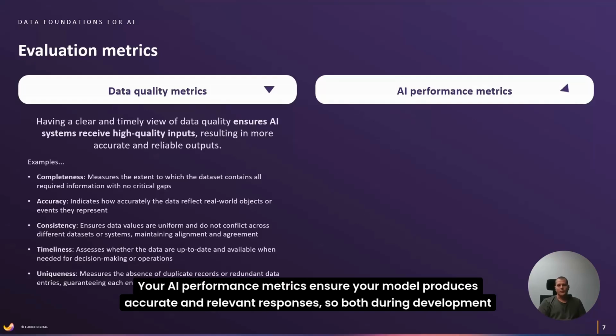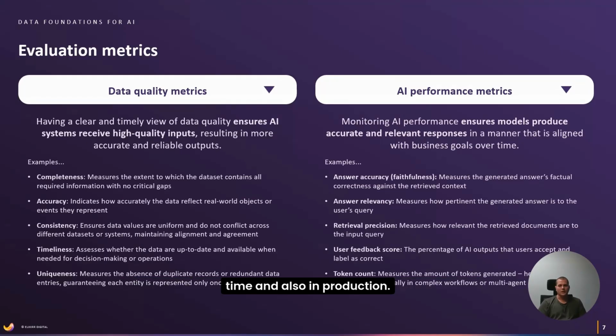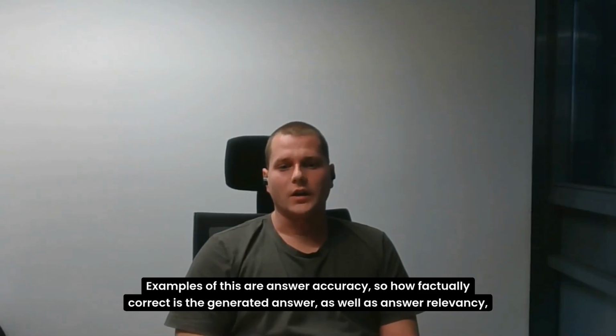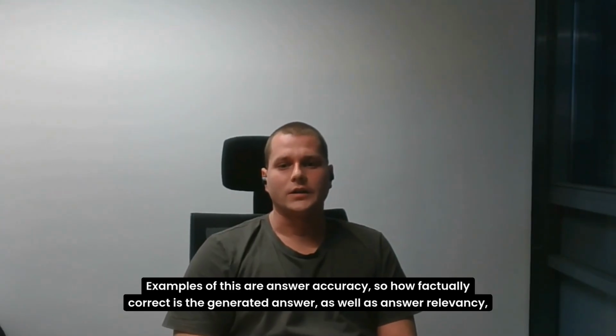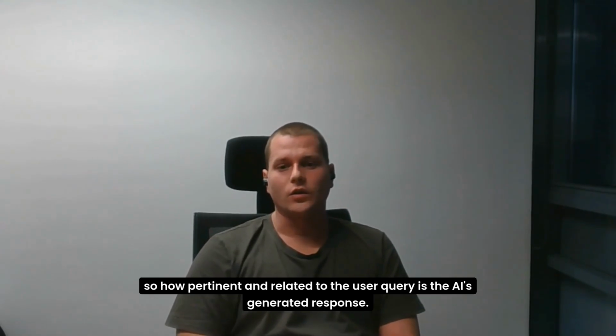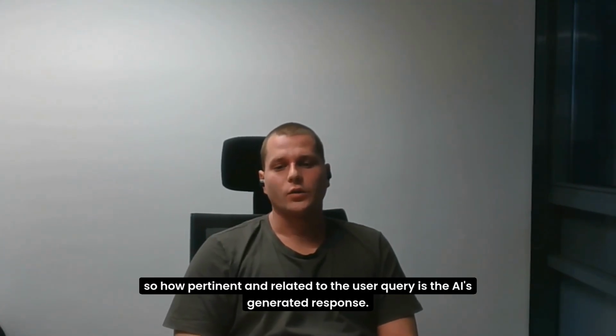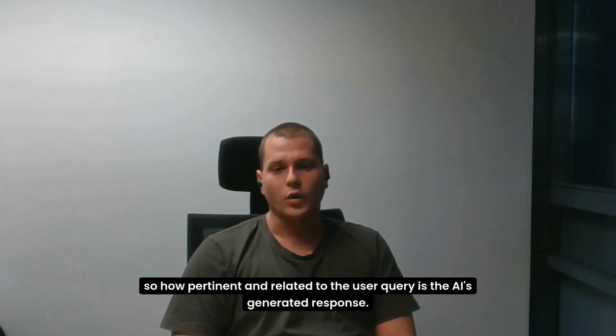Your AI performance metrics ensure your model produces accurate and relevant responses, both during development time and also in production. Examples of this are answer accuracy, so how factually correct is the generated answer, as well as answer relevancy, so how pertinent and related to the user query is the AI's generated response.